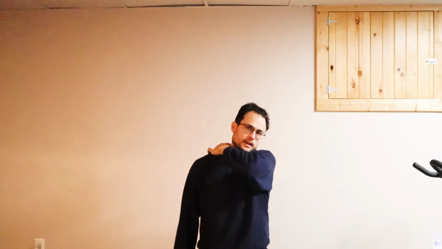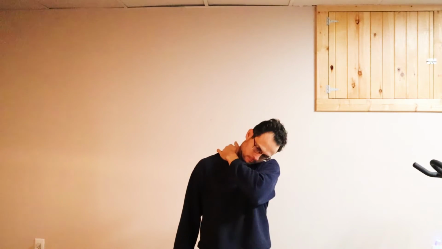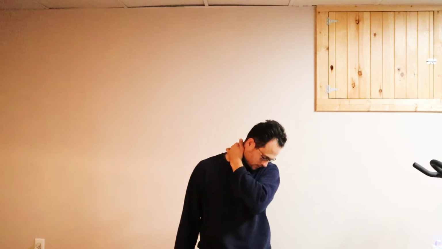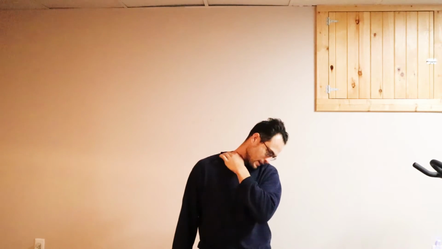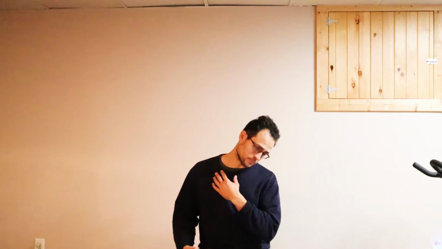Also remember to breathe in first and then exhale as you are putting pressure on the tight area. And then start stretching as you get further into it. So tilt your head to the side, continue to breathe deeply to relax, activate your parasympathetic nervous system to get into a rest-digest state, relax your muscles.